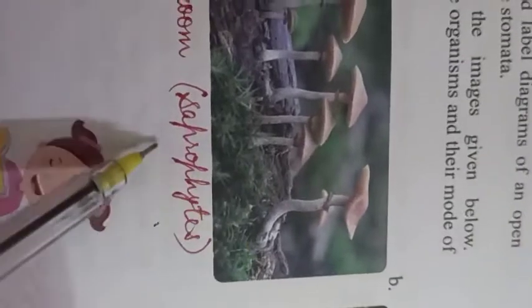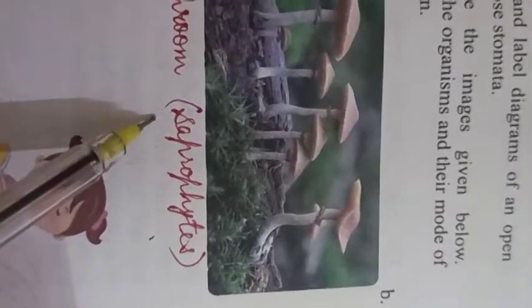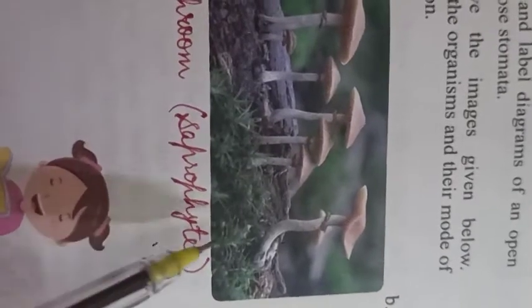So this is the picture of mushroom. So here you write mushroom, and what is the mode of nutrition? That is saprophytes. They are called saprophytes because they grow on dead and decaying material.